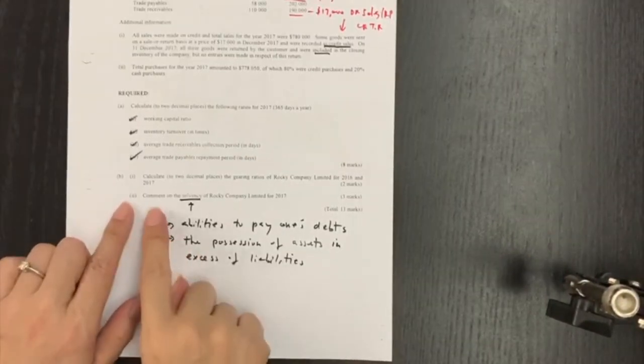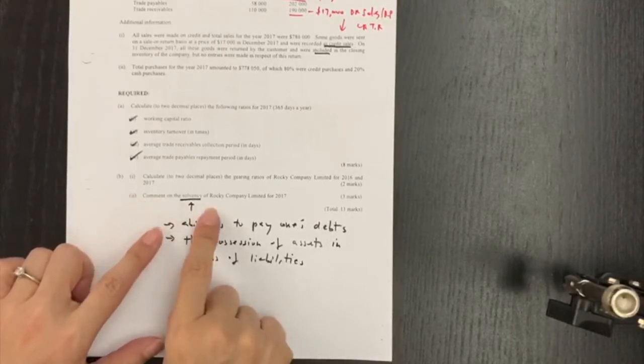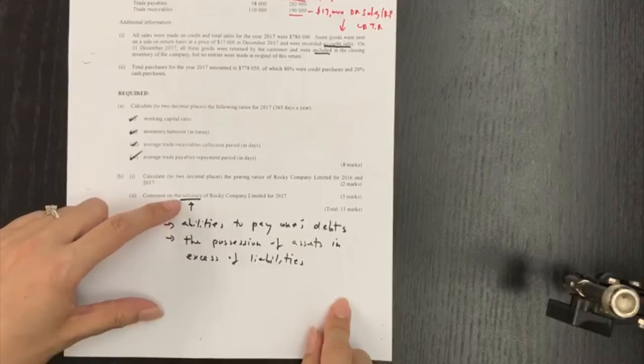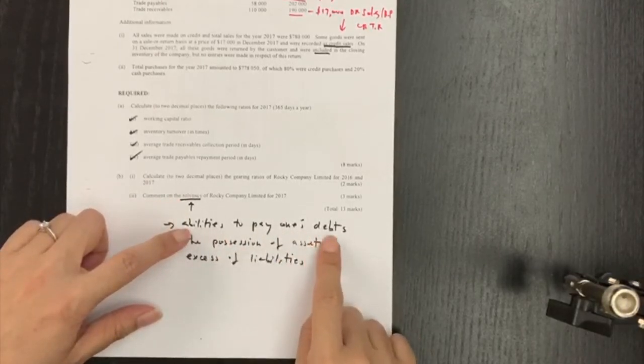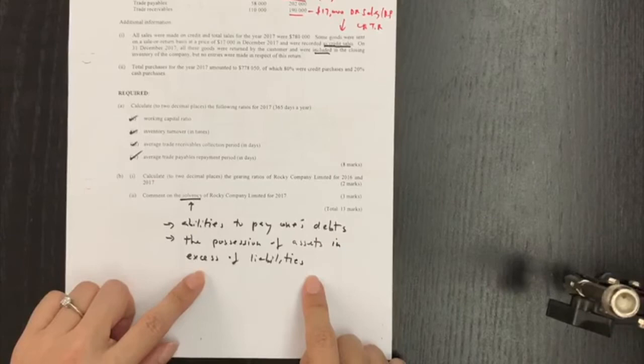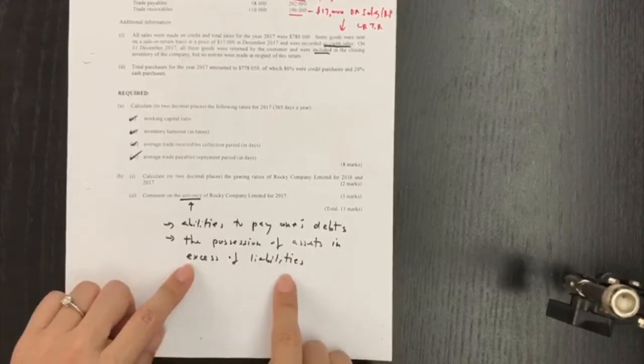Okay, so finally we come to part B2. We need to comment on the solvency of the company. What is the meaning of solvency? It means whether you have the ability to pay your debts, meaning your liabilities. That means both your short-term liability and long-term liability. But what do you use to pay liability? It depends on how many assets you have, whether you have more assets than your liabilities.